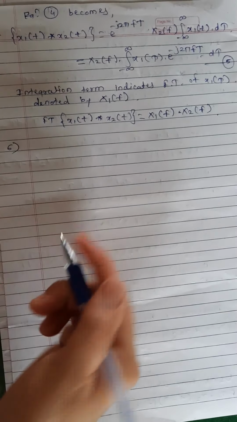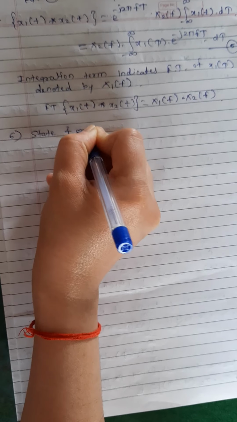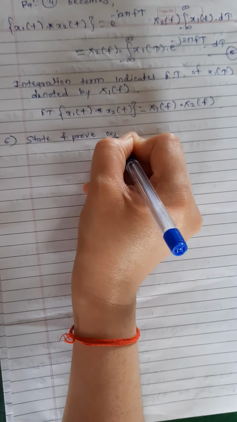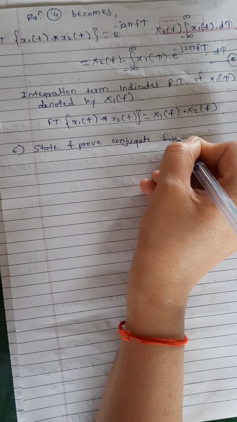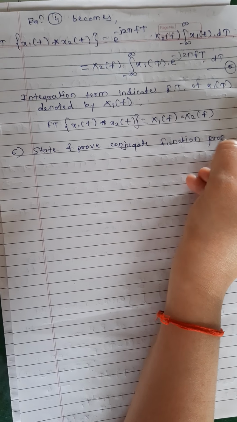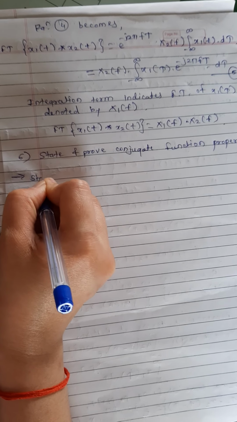Next, state and prove the conjugate functions property. So first we write down the statement here.